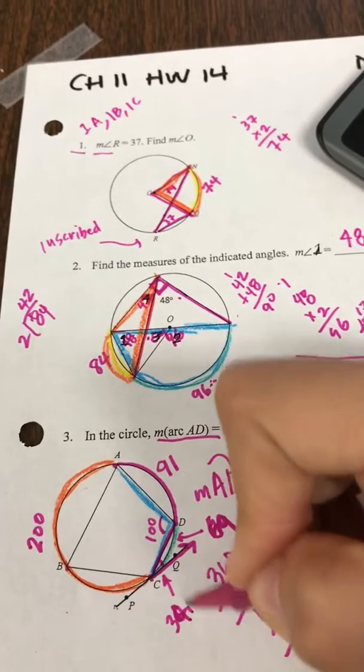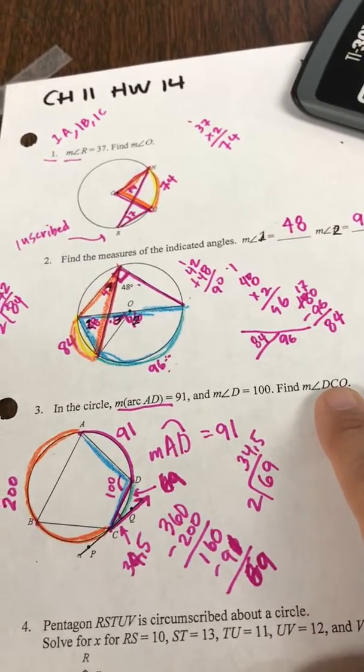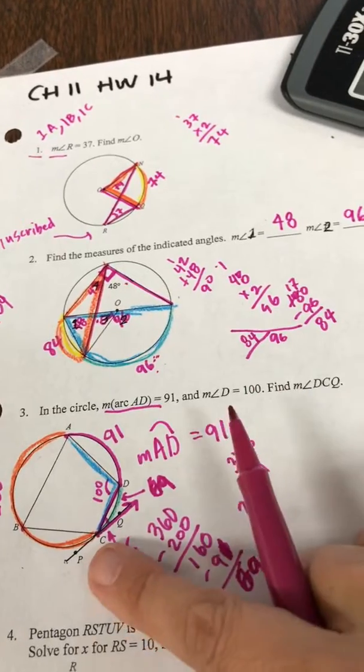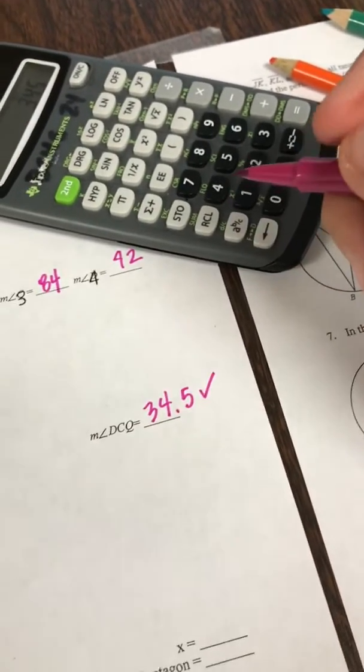Okay, so let me switch that up. So that's all they're asking here. They're asking what is the angle at CDCQ? It's 34.5. Bam. All right, next question.